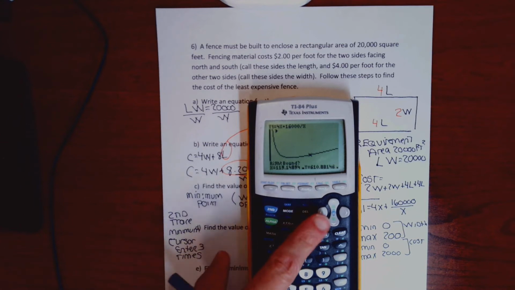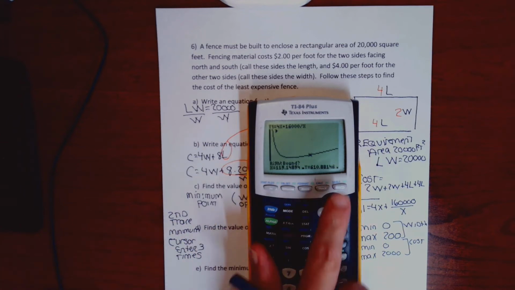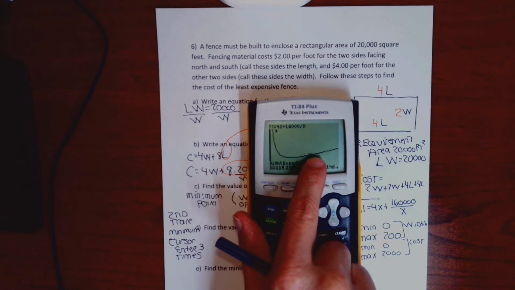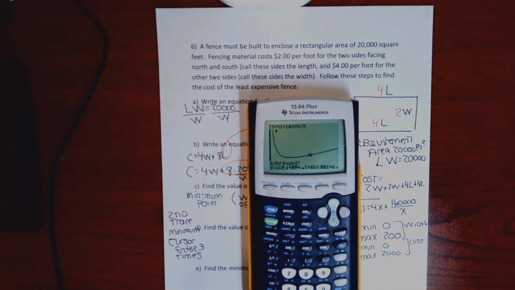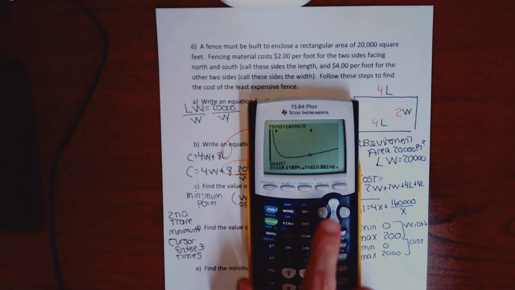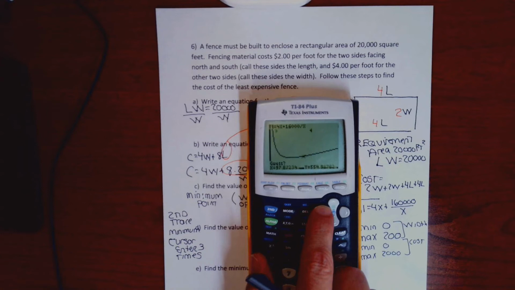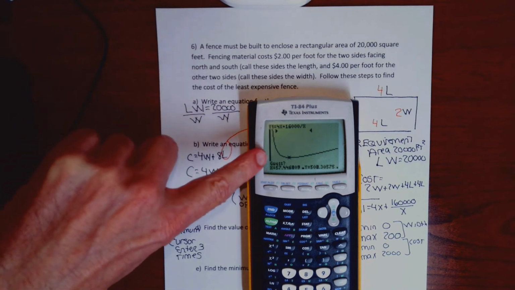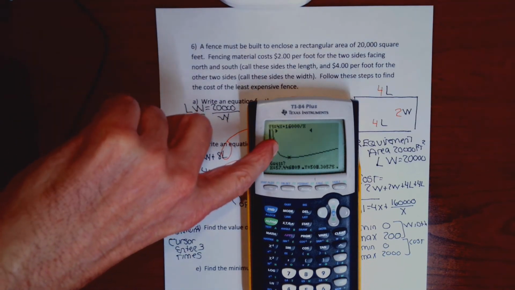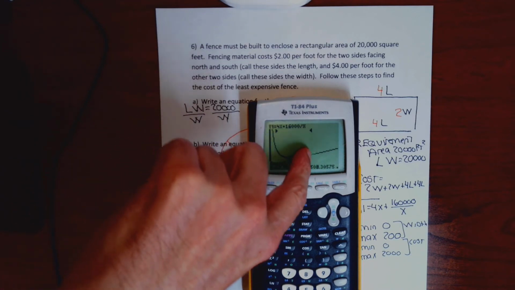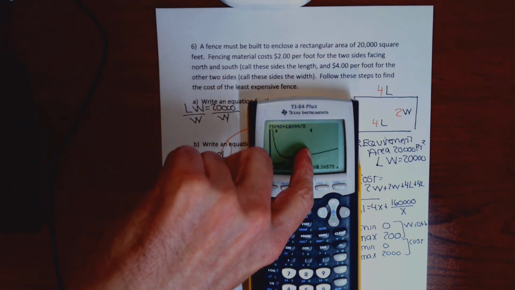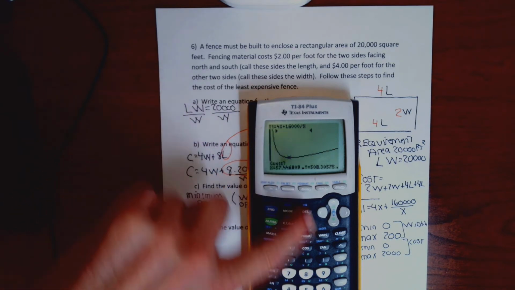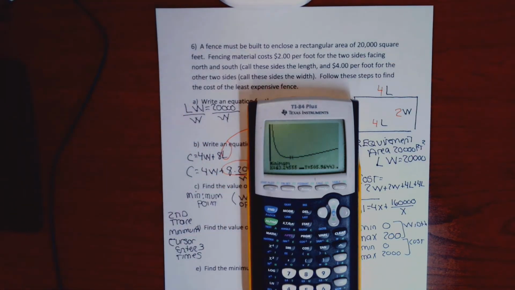So I cursor to the left of the low point, hit enter, cursor and get my cursor clearly to the right of the low point, so it's above the lowest point, and I hit enter. And then get as close as I can to the low point, where my calculator is saying yes, maybe that's about the low point. And I cursor and hit enter a 3rd time. And now it's going to give me the minimum point.